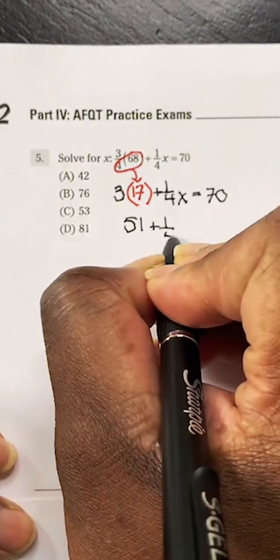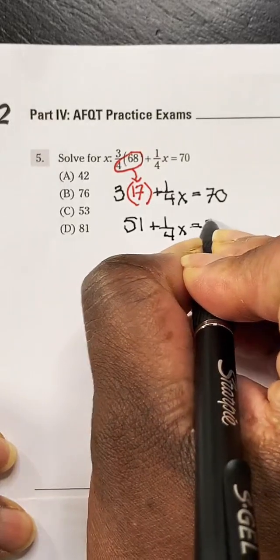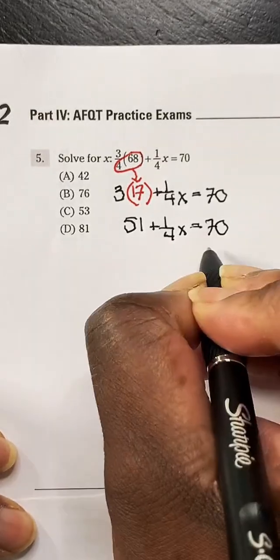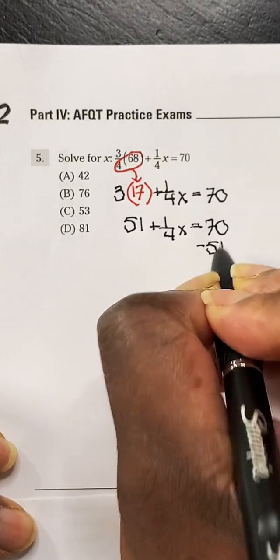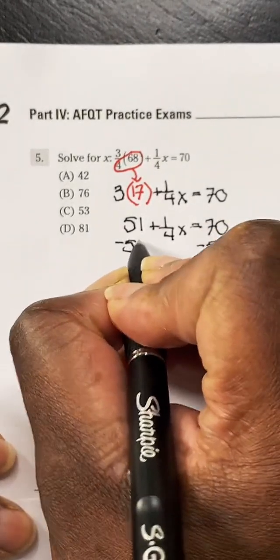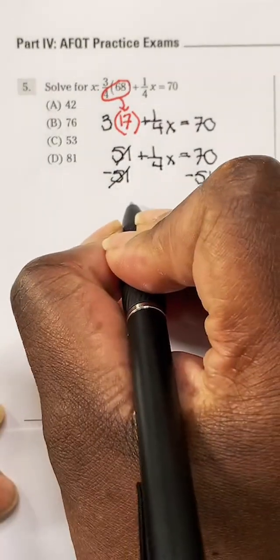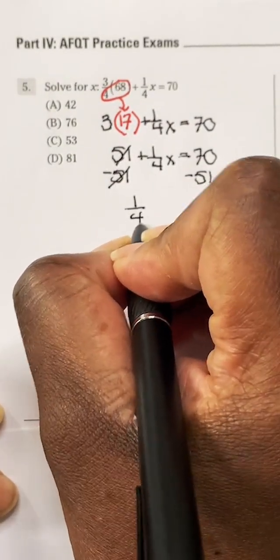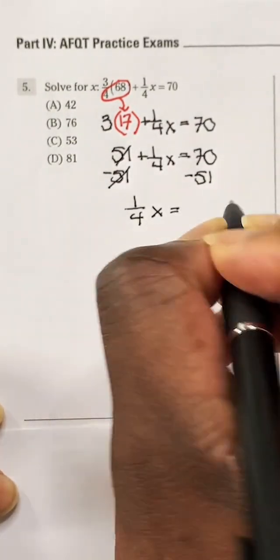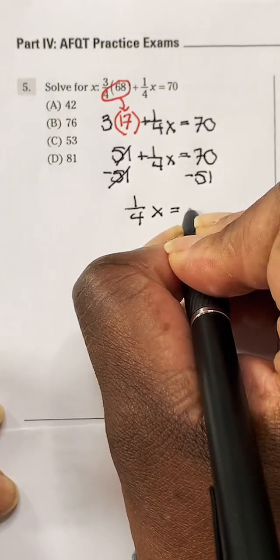All right, so 17 times 3, that will give me my 51. Bring in my 1/4 x equals 70. So if I subtract both sides by the 51, because what we're trying to do is isolate our variable, we got our 1/4 x, and that equals our 19.